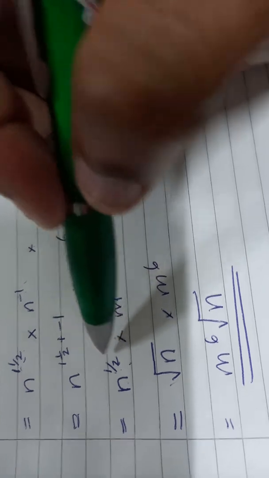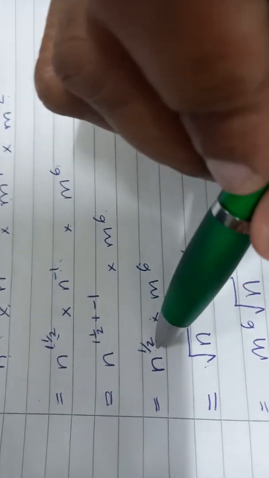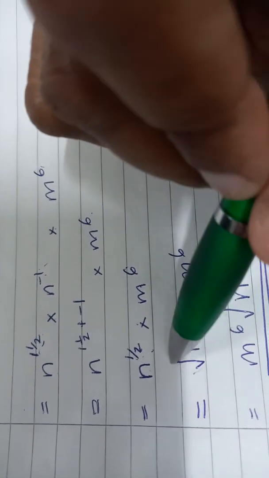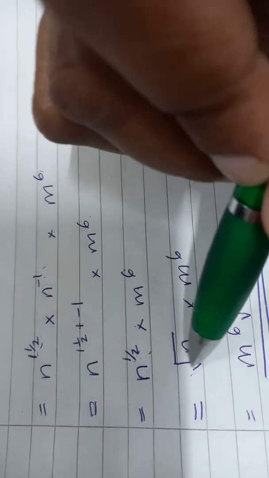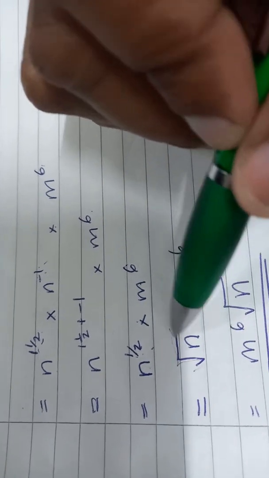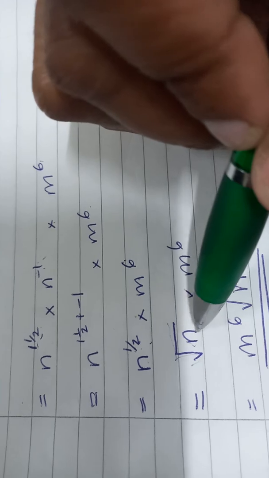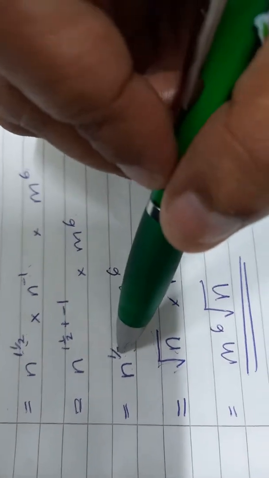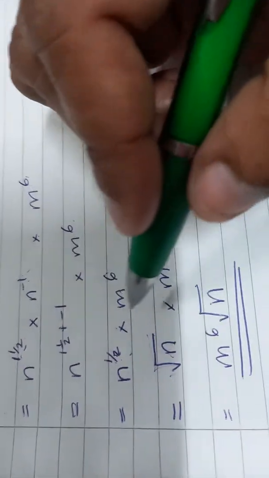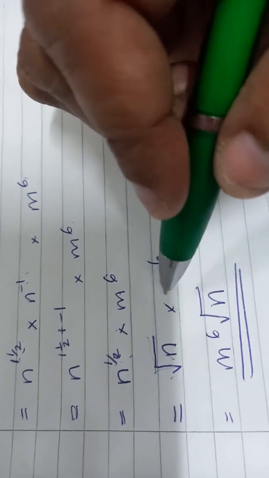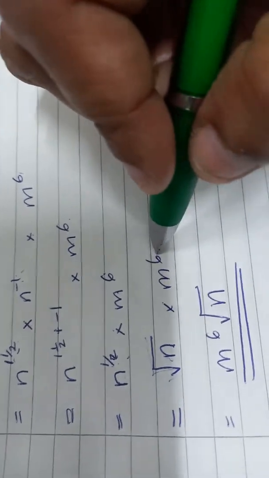So now what we'll do here is put it back to square root form. So we'll use this square root of n, which is the same as saying n to a half, multiplied by m to the power of 6.